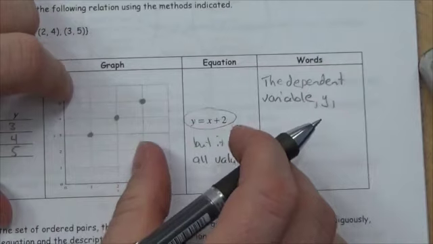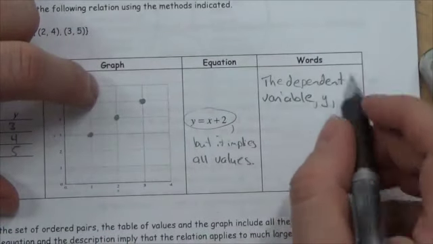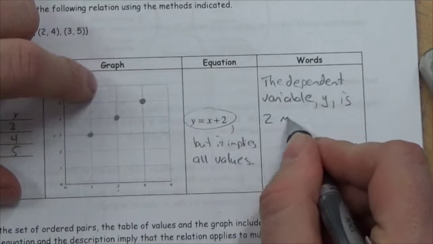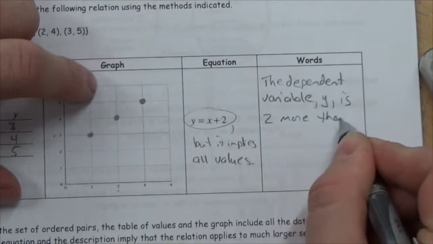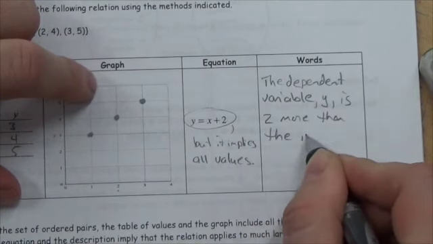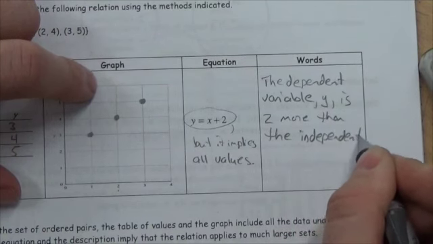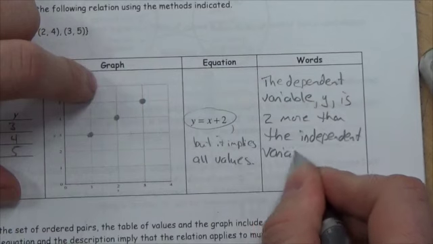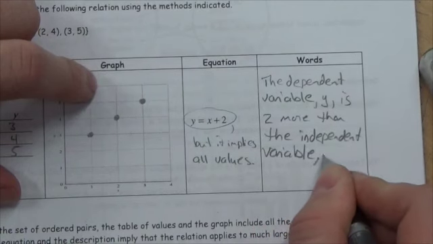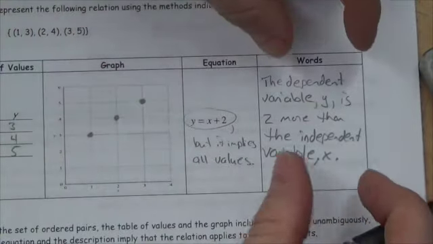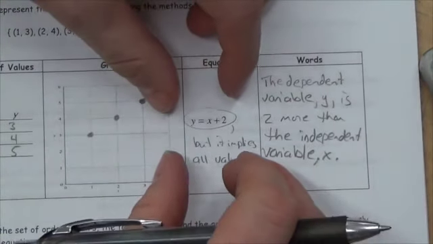So what we're seeing right here in this relation is that the dependent variable y is 2 more than the independent variable, x. Sorry, no, that's right. That's what I want to say. Independent variable, comma x. Now that's great. It's basically stating exactly what's going on here.